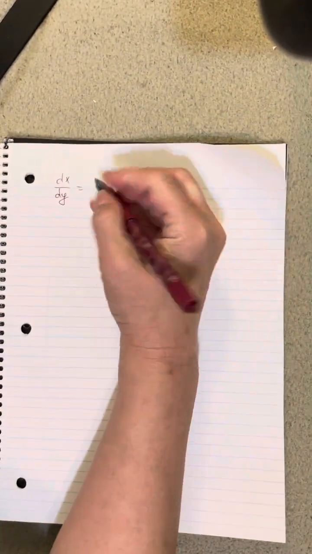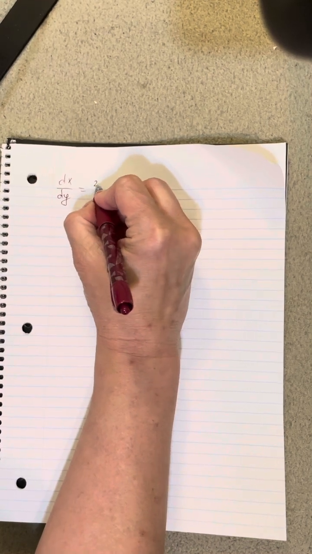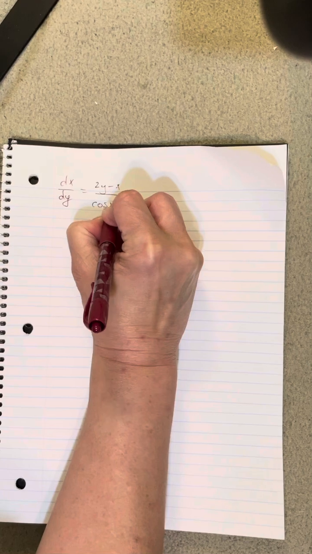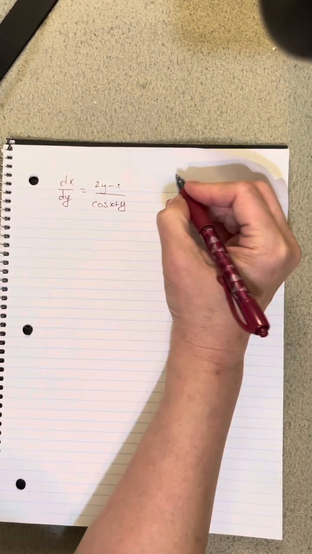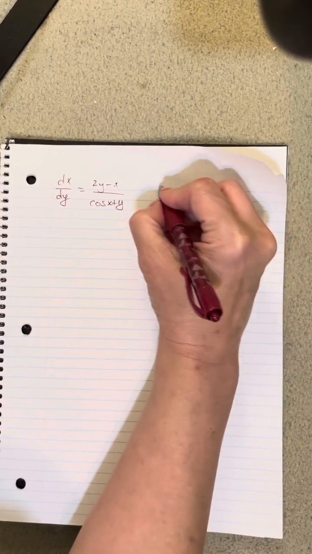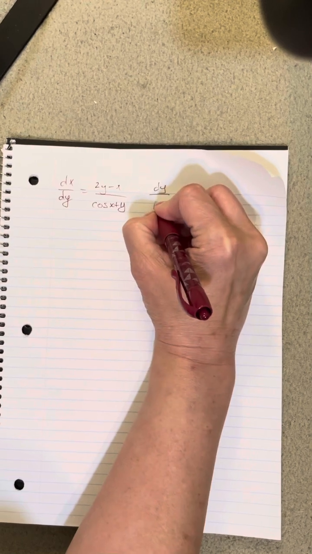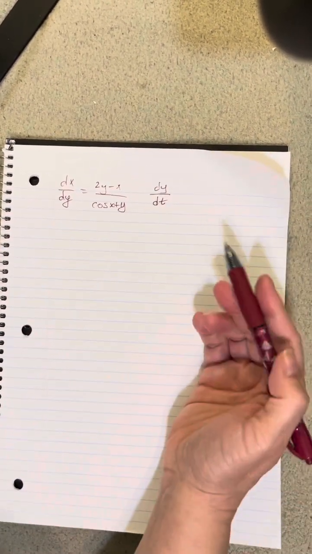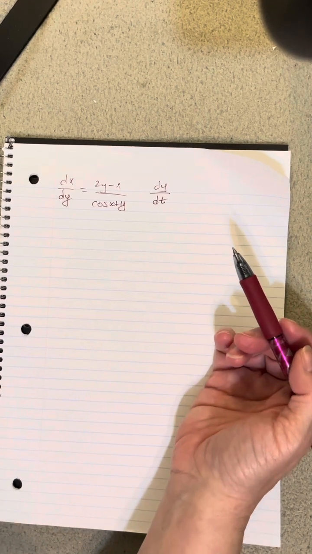So I'm just going to write that over here. But that's really all you're doing there to get it in the flip-flopped format, cosine x plus y. Now the last one, C, asked for find dy over dt. So we needed to solve for the dy.